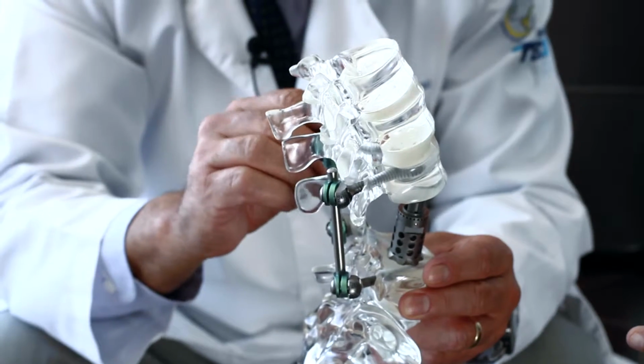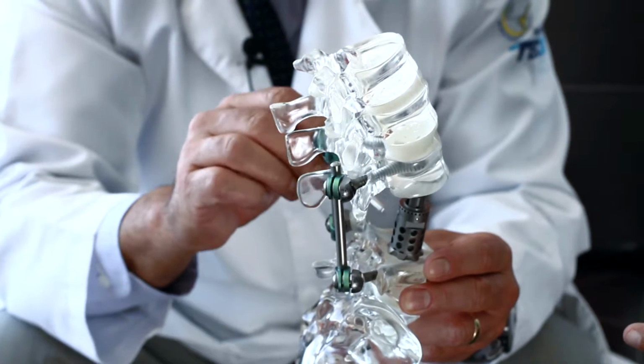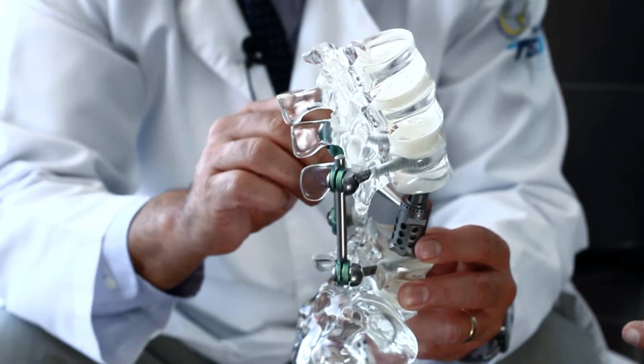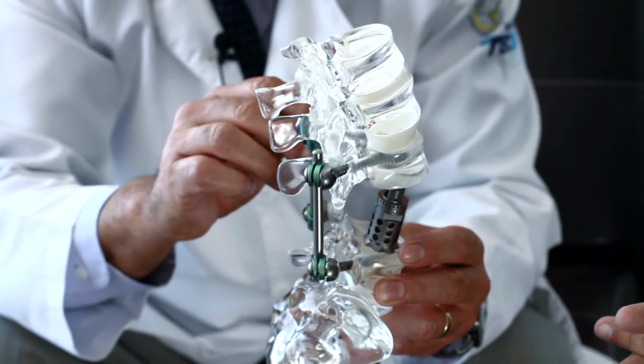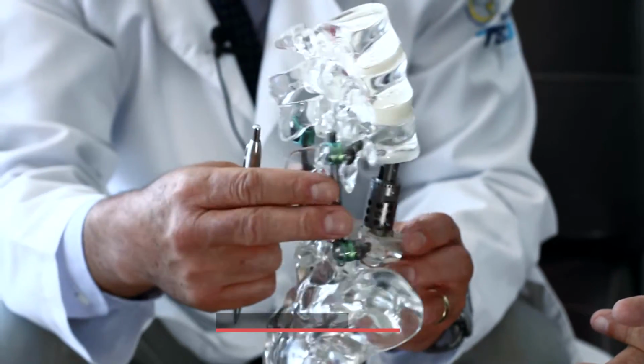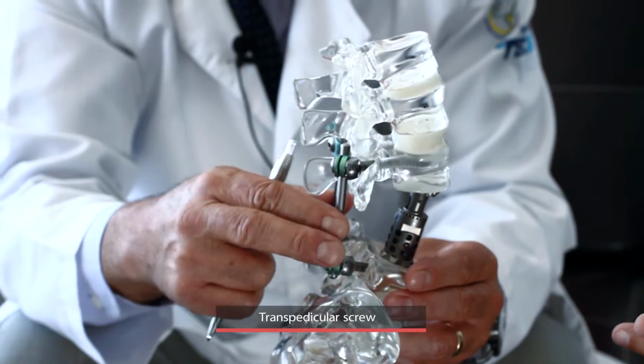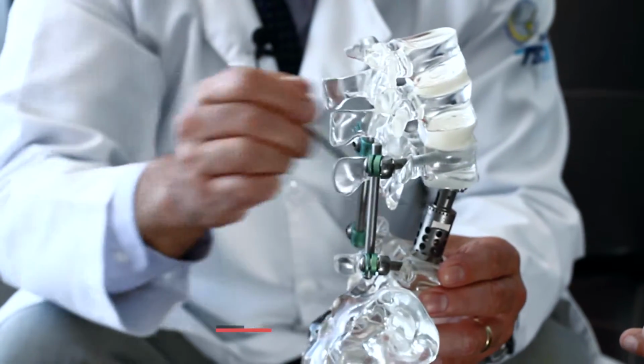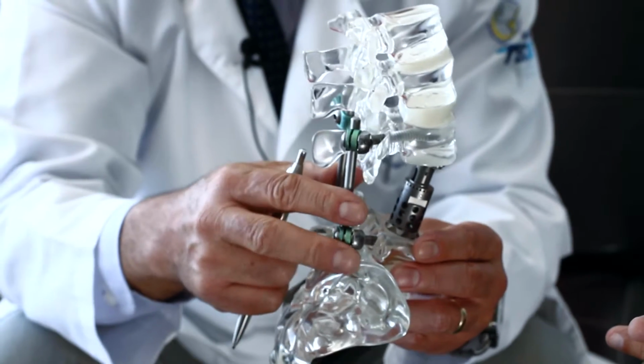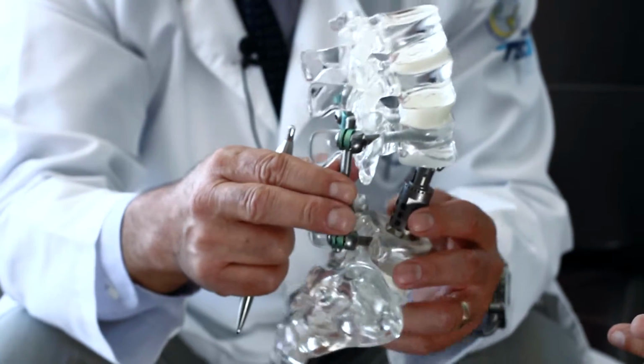Sometimes the implants, like in this model, which was a case of a patient with a vertebral tumor, you have to remove the whole vertebra and put an implant instead of the vertebra, also with bone grafts, and also transpedicular screws, as in this model, in order to make a 360 degrees stabilization and fusion in this case. This is a model for fusion.